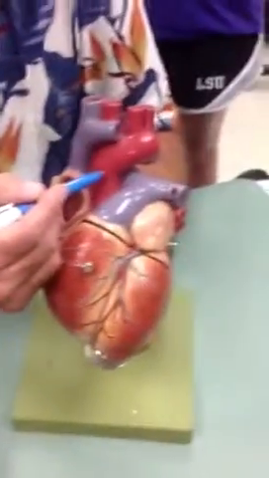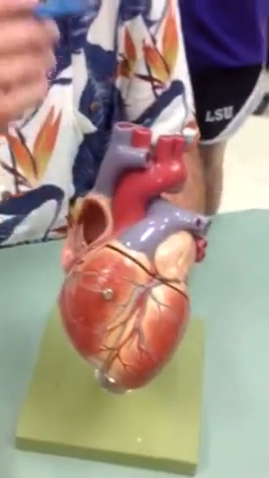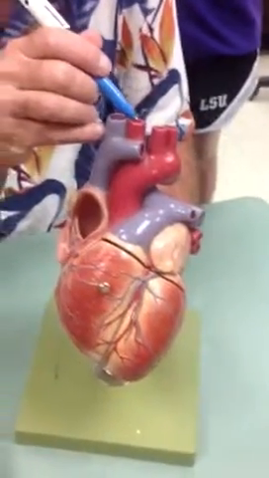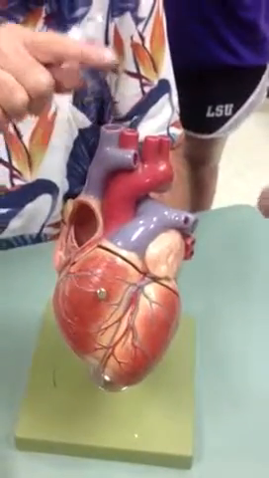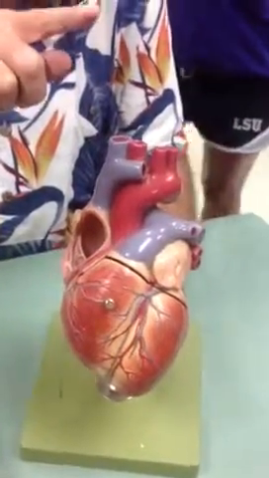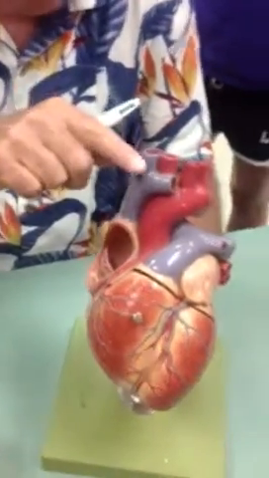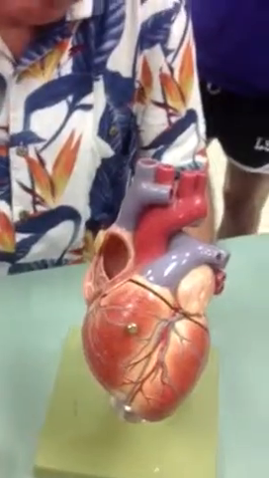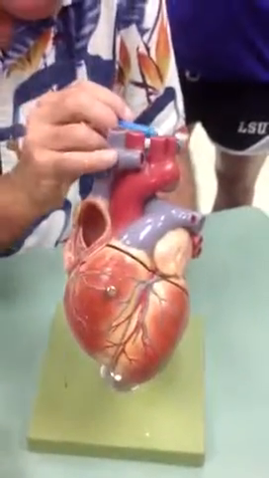This is the aorta. This is the brachiocephalic artery. It's going to divide very quickly into the common carotid and the, excuse me, the subclavian. The right common carotid and the subclavian.